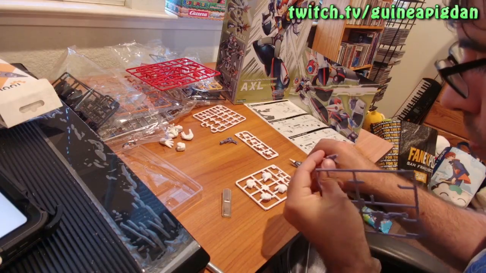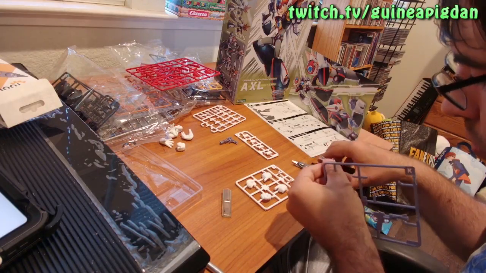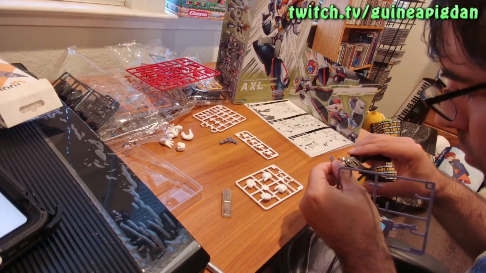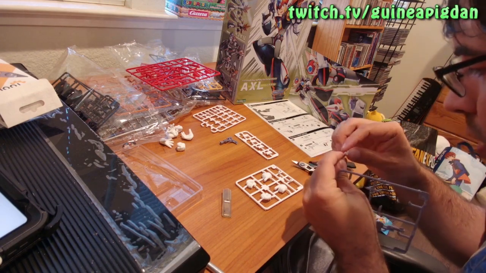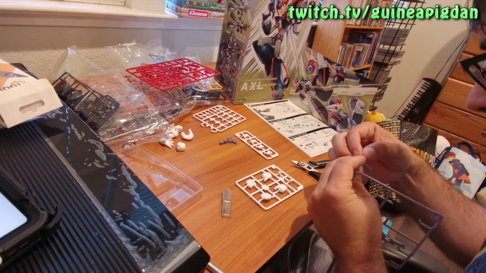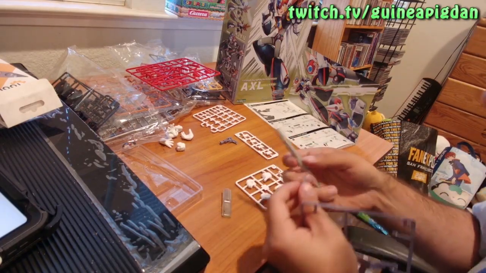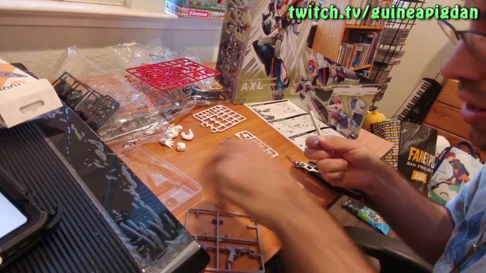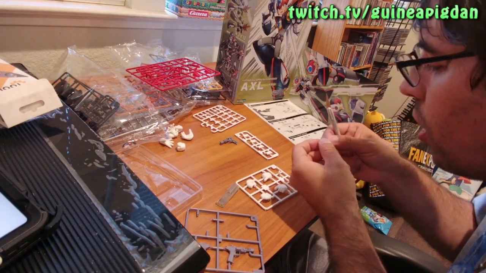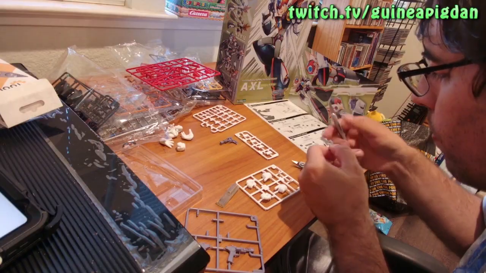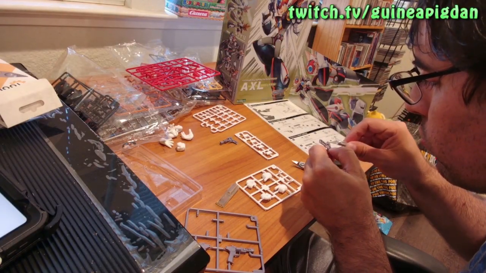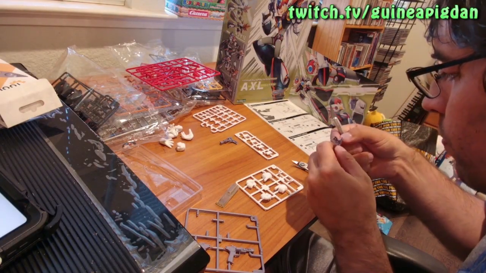There we go. Okay, I don't think I need to... Maybe I do have to shave it off a little bit. Just a really, really tiny bit. There we go.